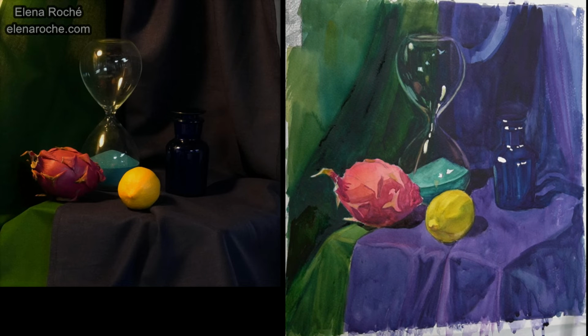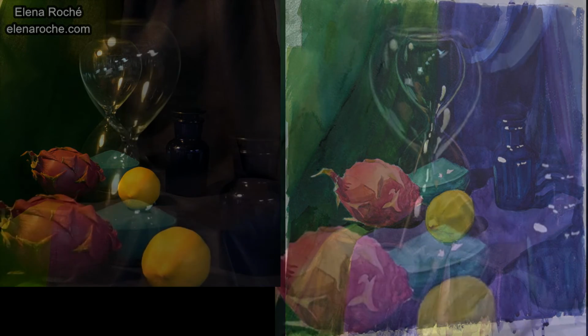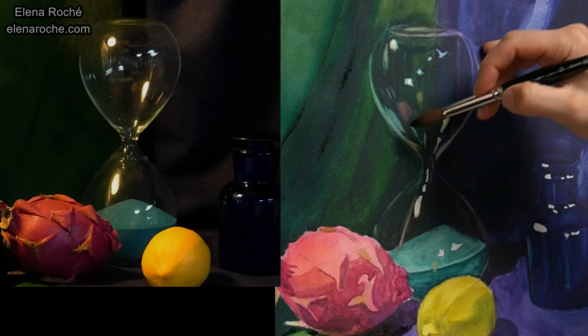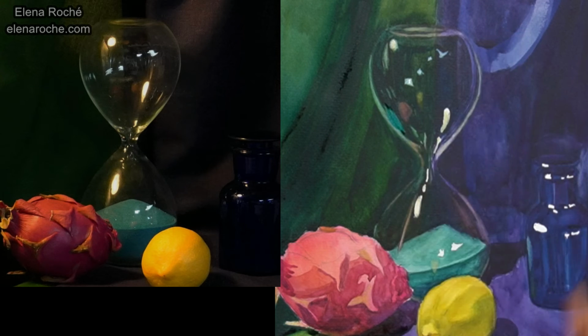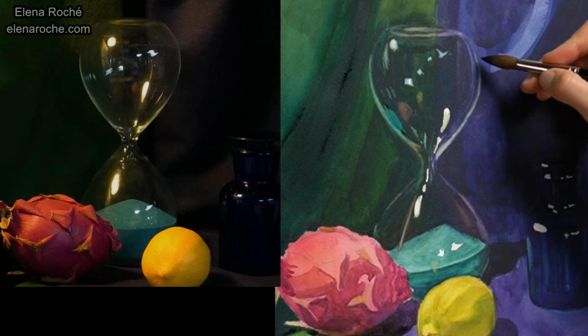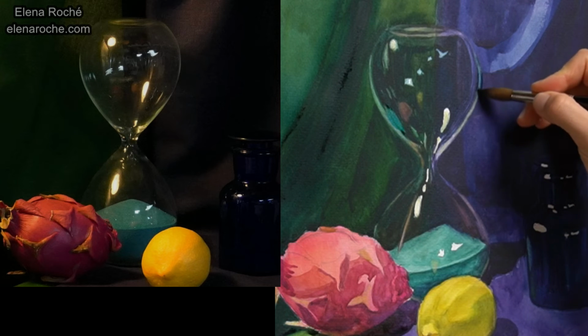Alright, I need to go back and finish my little reflections right here. They're not all that bright right here. So I'll darken them now like this. And then I'll come back and darken them a little bit more later. This is the first pass.